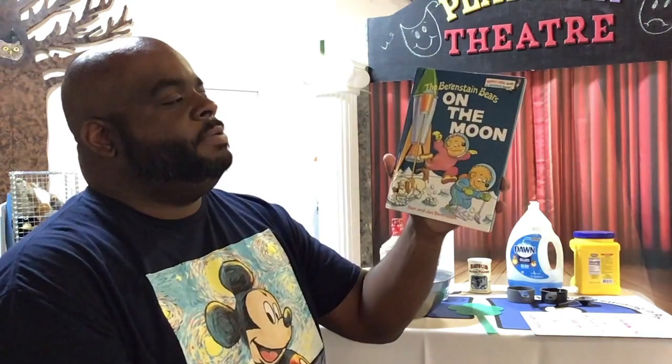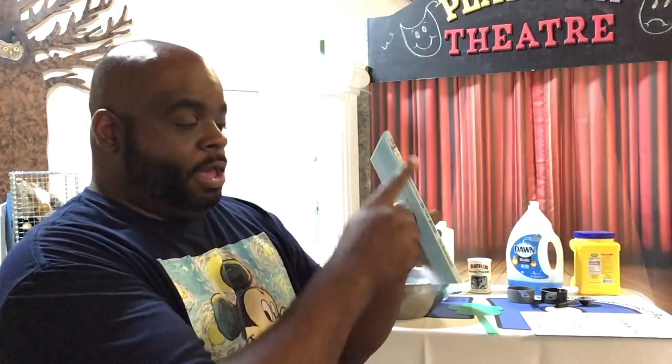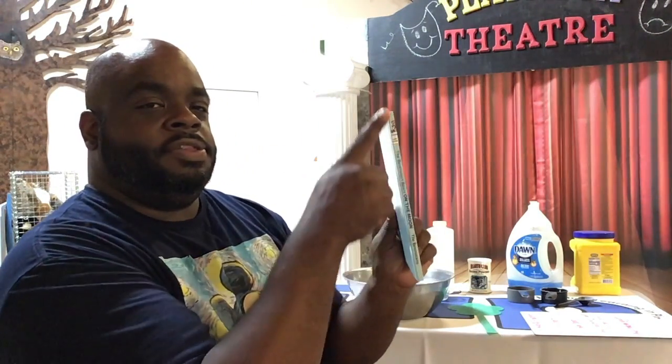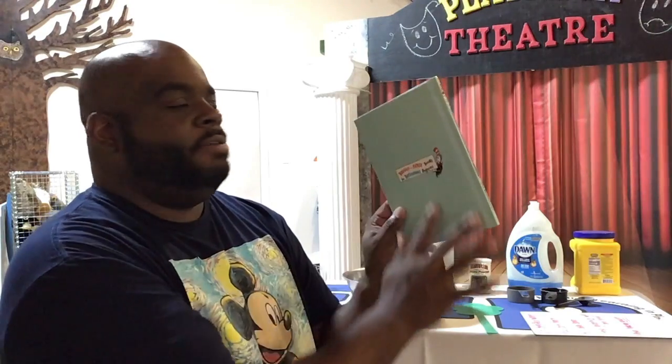What part of the book is this? Yeah, it's the front cover. Here, the spine, yeah. Let's see if we can trick you. The back cover, that's right. Good job. So front cover, spine, back cover.